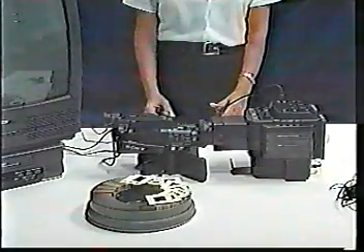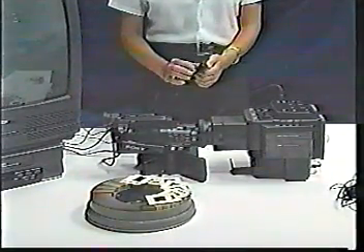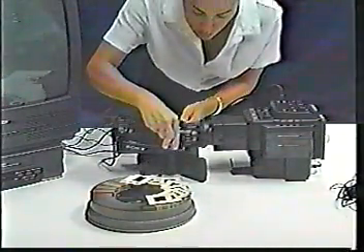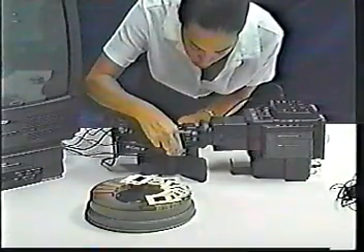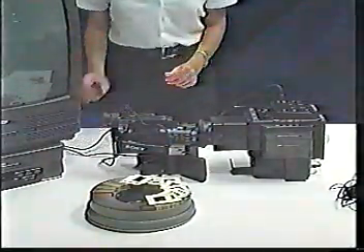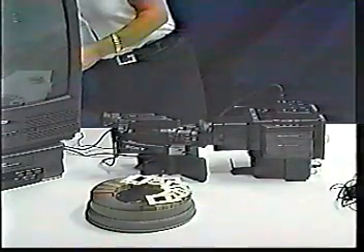For the video connection, locate the video cable that is supplied with your camcorder and plug one of the RCA ends into the video output on your camcorder and plug the other into the video input on your VCR.